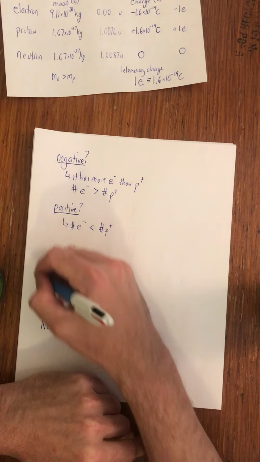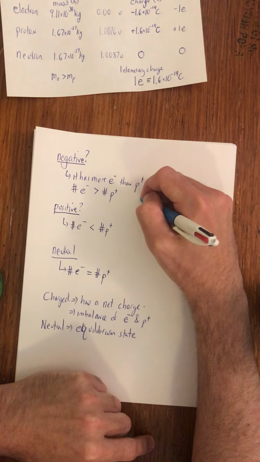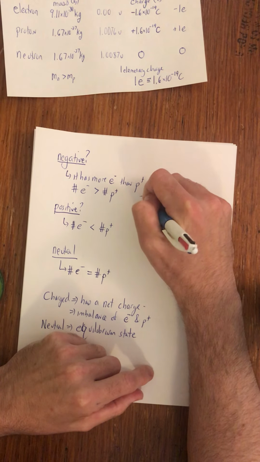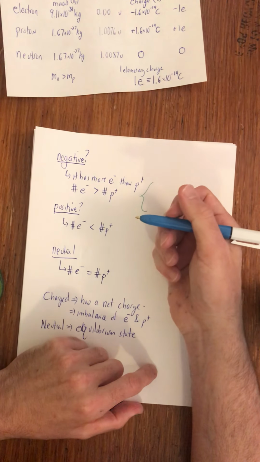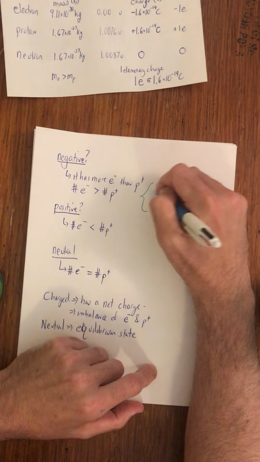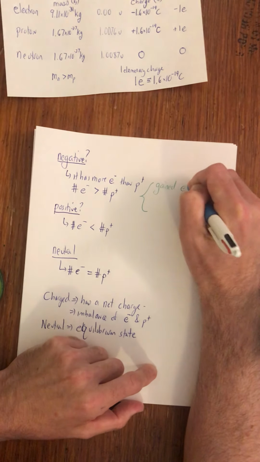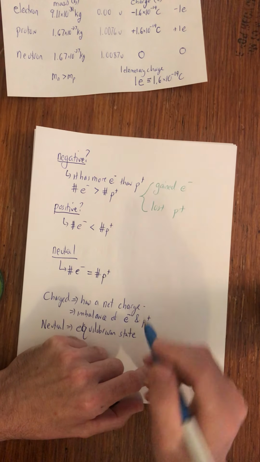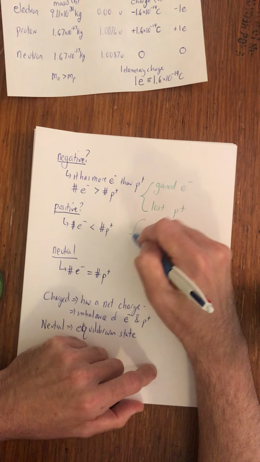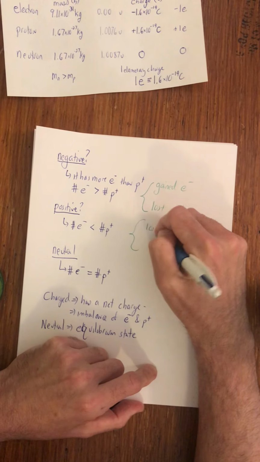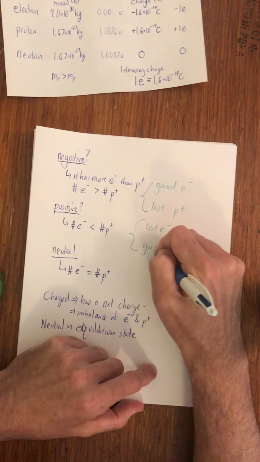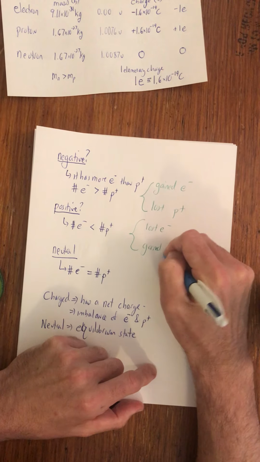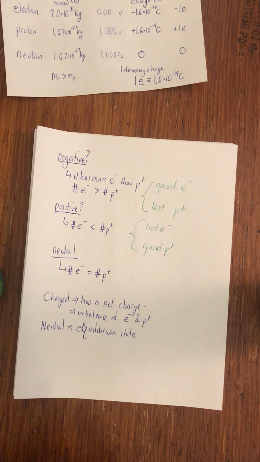Well, the idea here is that an object starts out neutral. So for it to be negative, to end up with more electrons than protons, one of two things has to happen. Either this object must have gained electrons from somewhere or lost protons to somewhere. For an object to be positive, either it lost electrons or it gained protons. Obviously this has an equal number. But I'm going to tell you, only one of these things is happening.